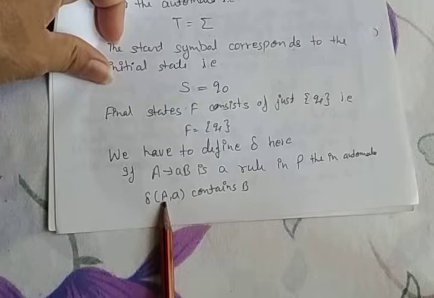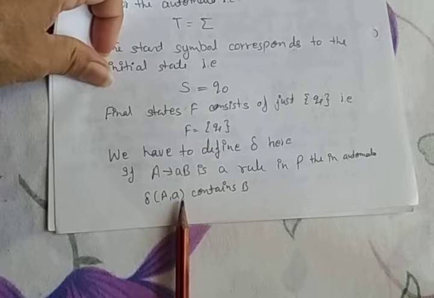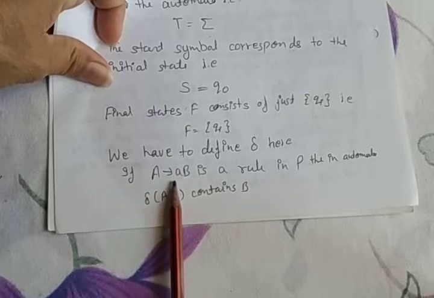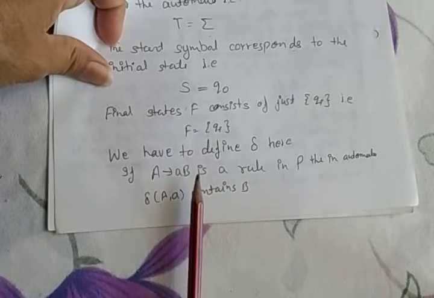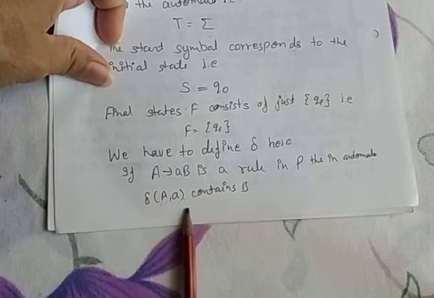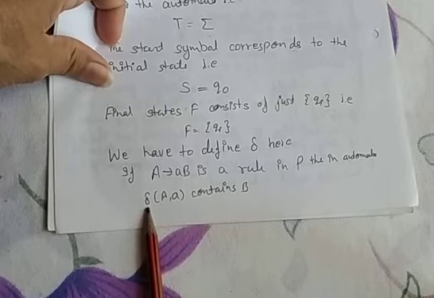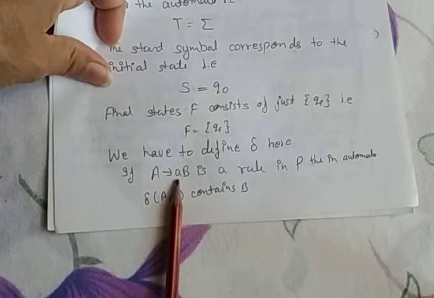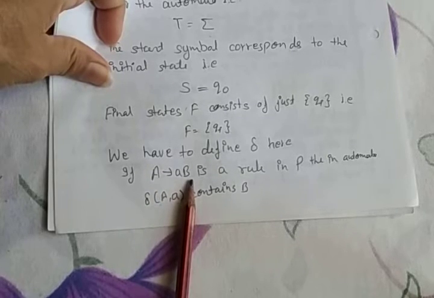We are at some state, we read some symbol and it goes to B. So for this type of rule, we will have this transition. It means at state A, we read the symbol small a and we go to the next state B.